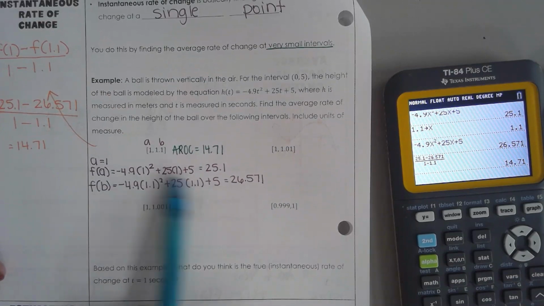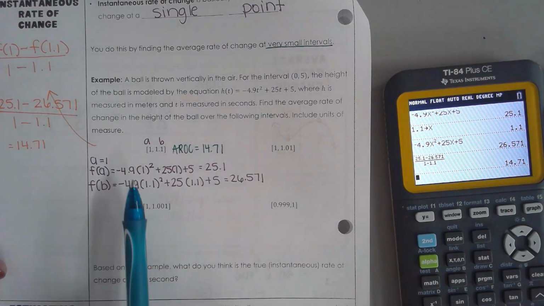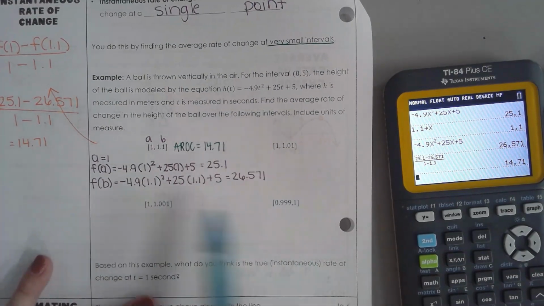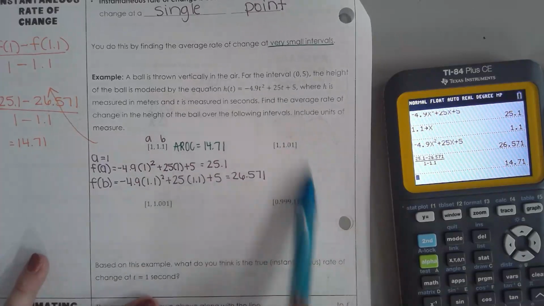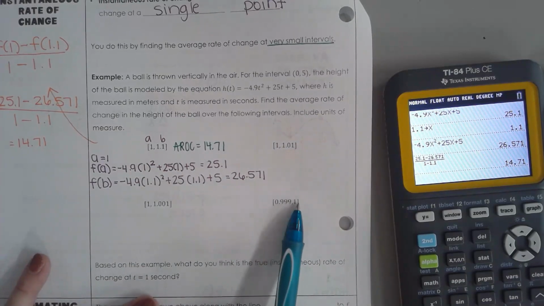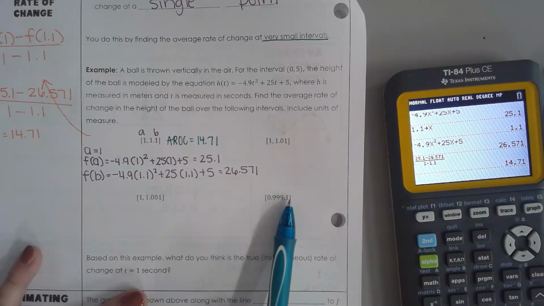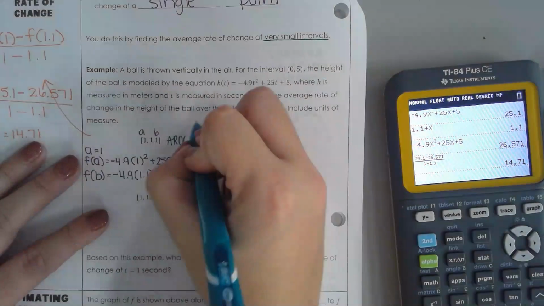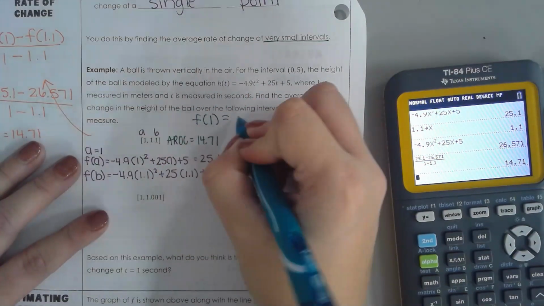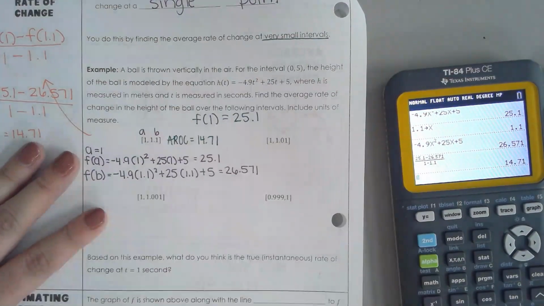Now, to save space, don't worry about writing all of your work out. And actually, all of these other three use 1. So you don't have to find f of 1 again every single time. You've already got that. We already know that f of 1 is 25.1.